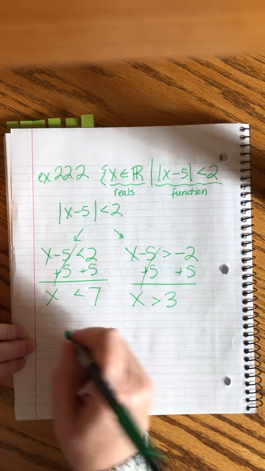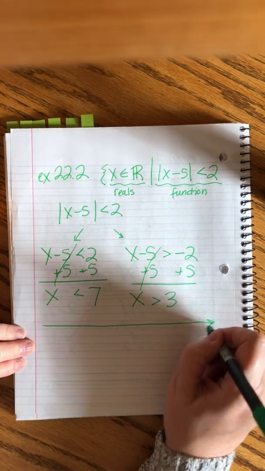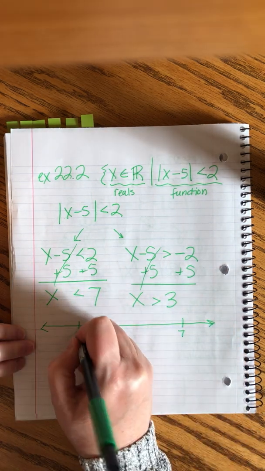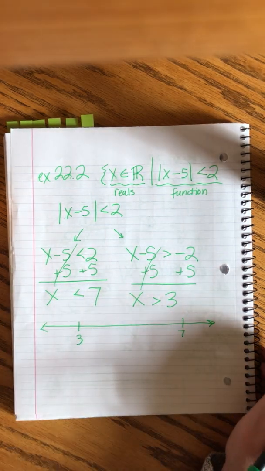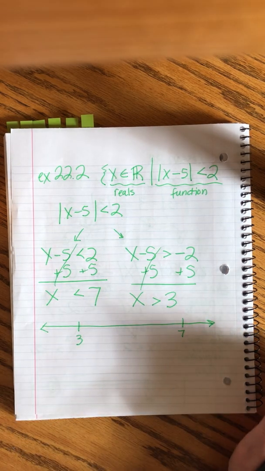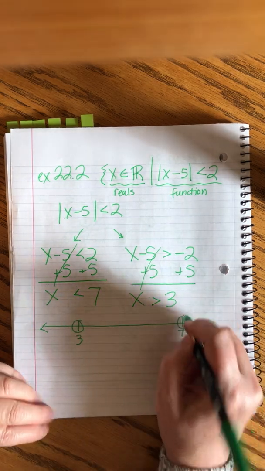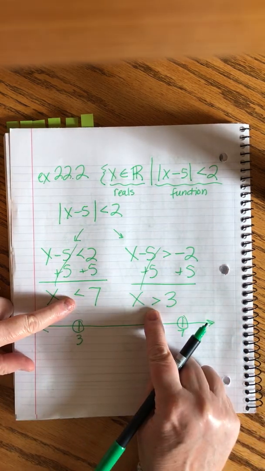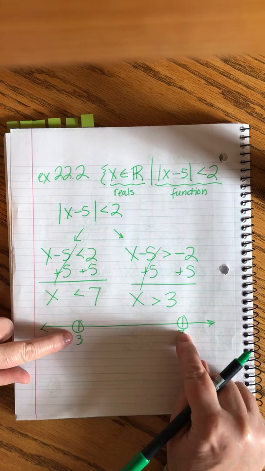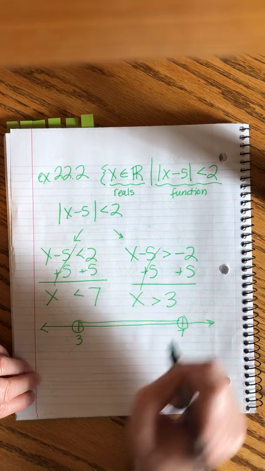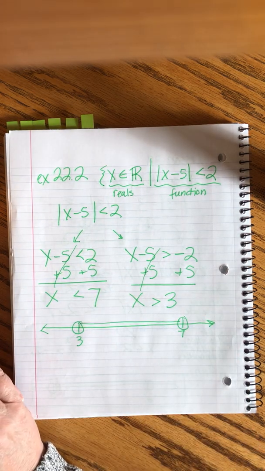So now we want to graph that. So here's 7, here's 3. Remember that I don't need you to put all the details of the number line in there. Just put in the numbers that you need. What's more important to me is make sure you get this right. They're not inclusive of equals, so we have open circles, and we want what makes both of them true, which is the in-between. So that's my final answer.